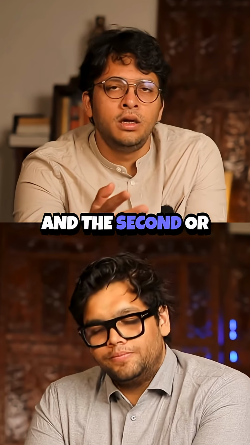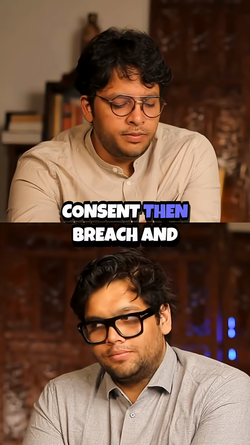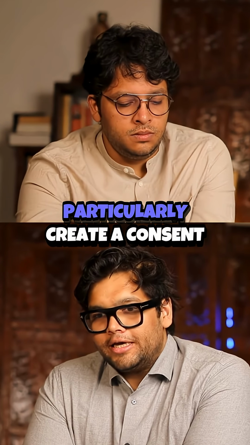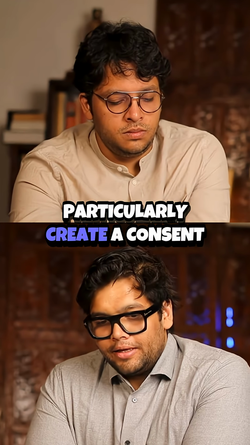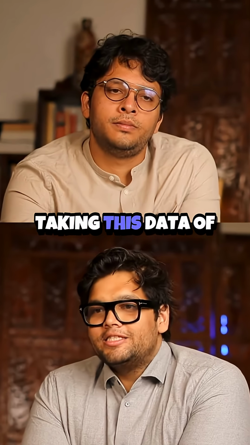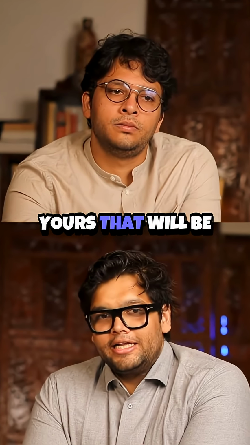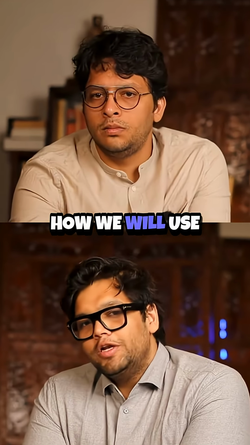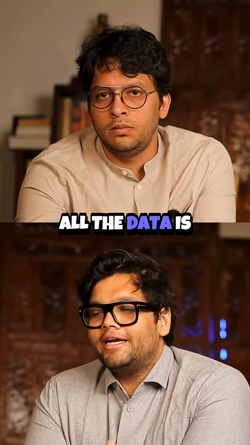Correct. The first is consent, then breach, and the next comes notice and disclosures. In terms of notices, when you have to create consent, you have to give a particular notice that we'll be taking this data of yours, that it will be used for this particular purpose, and this is how we will use it, and also share where all the data is being shared to.